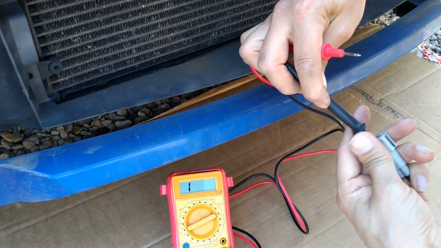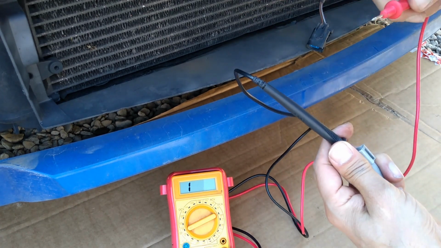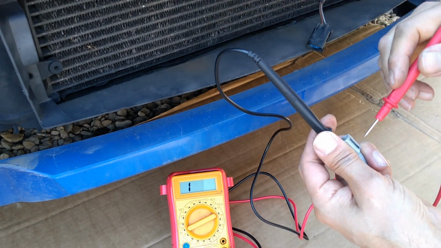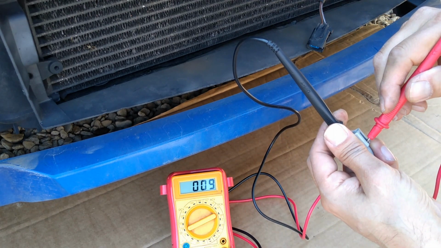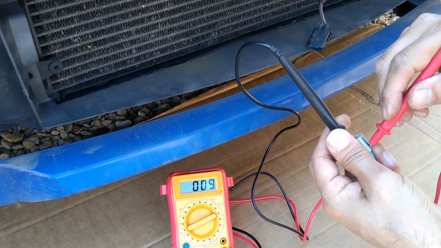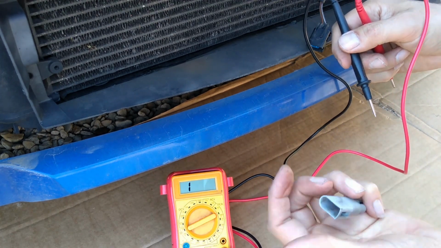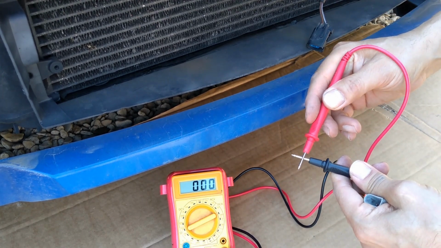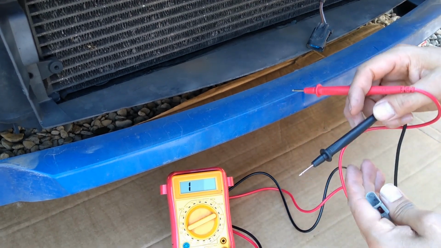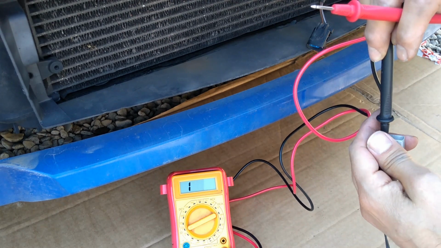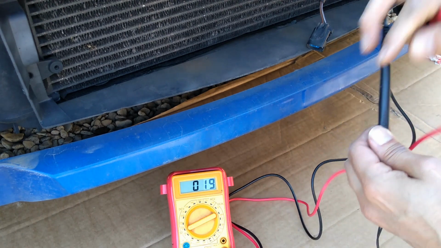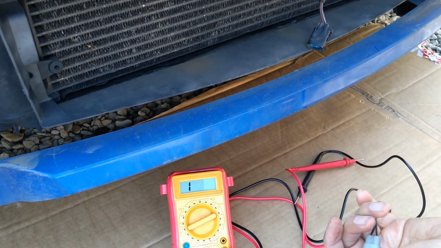It's a little bit difficult to do, but I'll try and show you, because I already did this quickly off camera earlier. So see, we've got a 10 ohm resistance there. Now, as I said earlier, I was expecting this to be completely open, showing an open symbol like that one, not this 10 ohm reading. So I'm a little bit confused about what's going on at the moment.